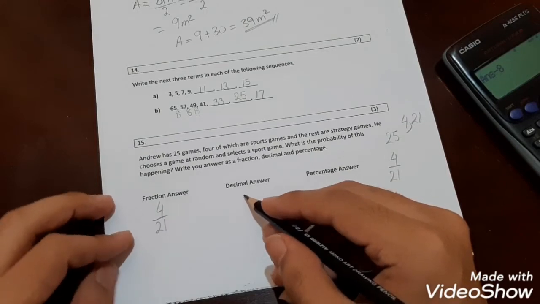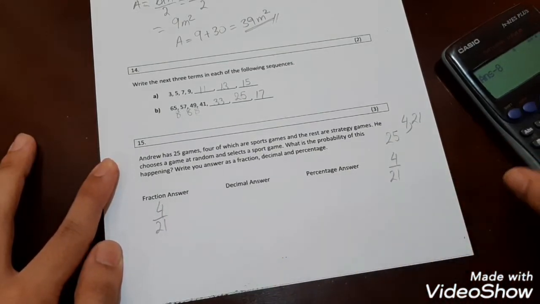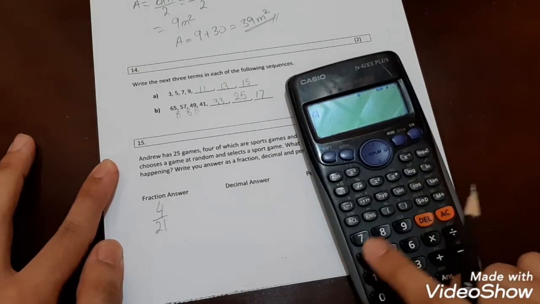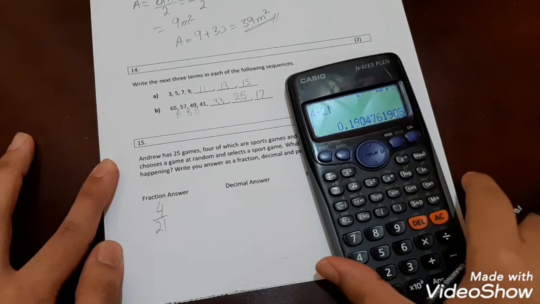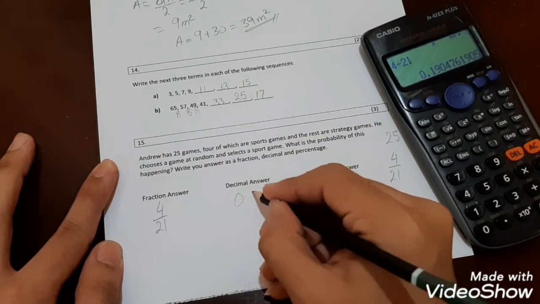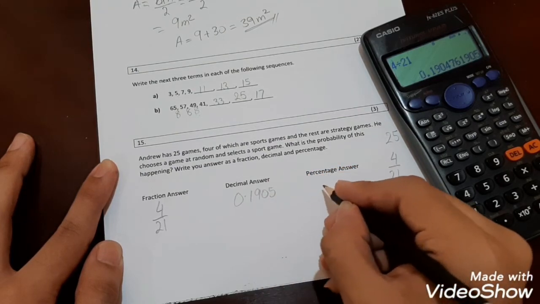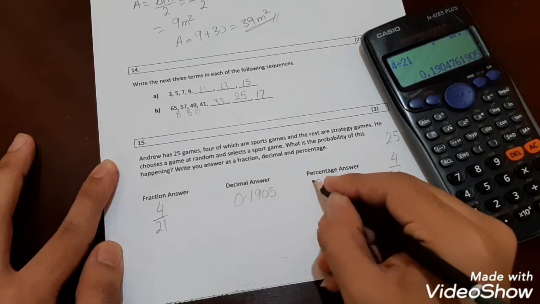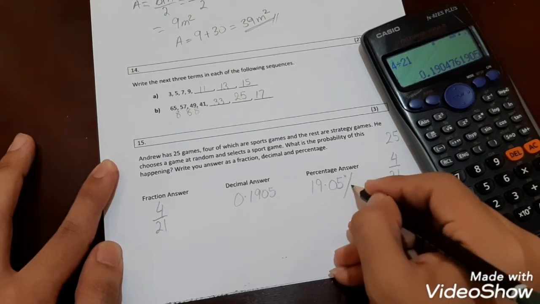Then in decimals, we will use the calculator, which will be 4 divided by 21, which is 0.1905, and then as a percentage it will be 19.05%.